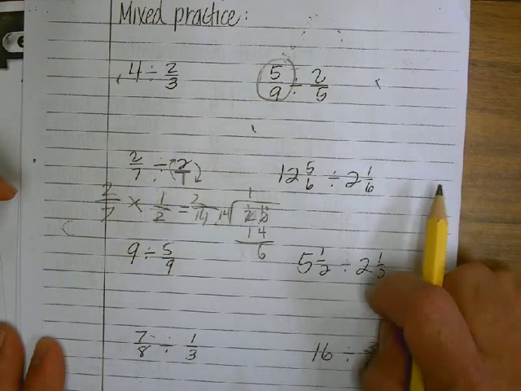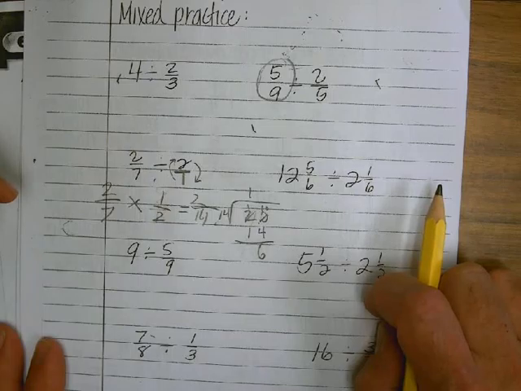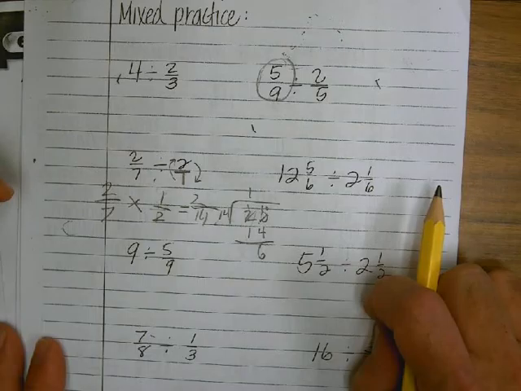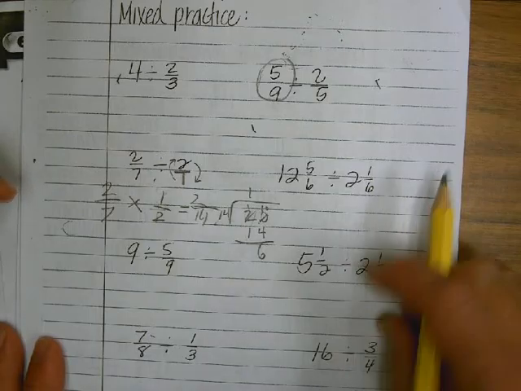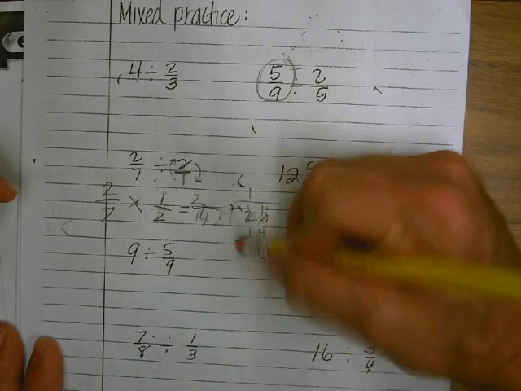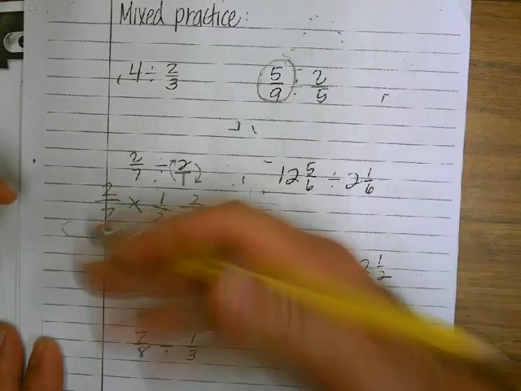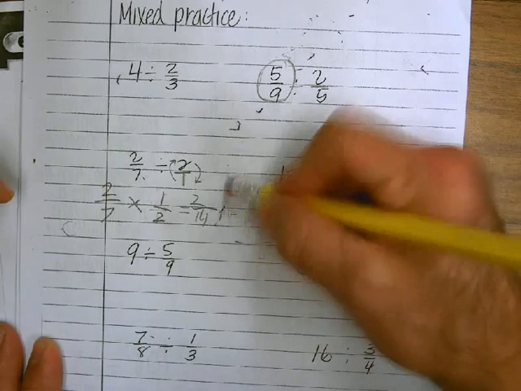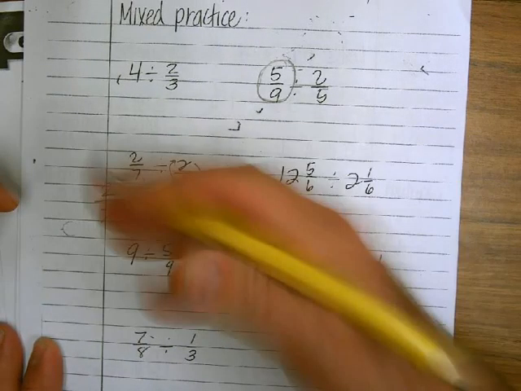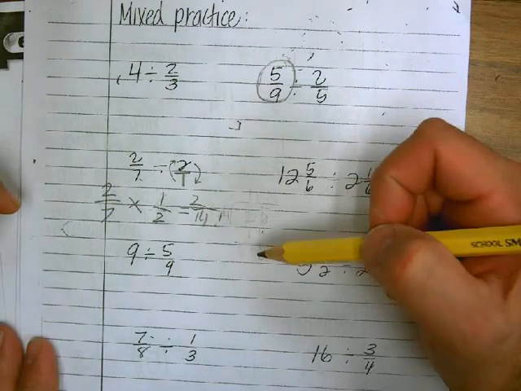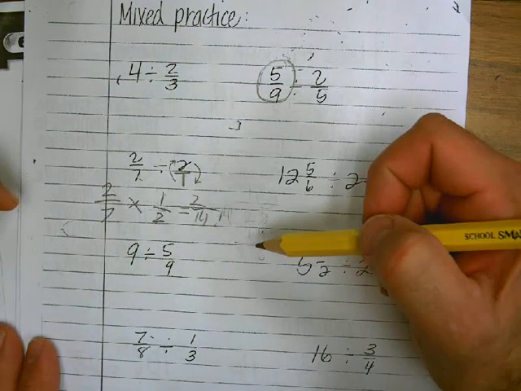Gets a little tricky, huh? Hold on a second. Who had a different way of doing it? Because you know what? We haven't done this yet. Isn't there some common factor between 2 and 14? Can you divide both these by 2? Sure you can.